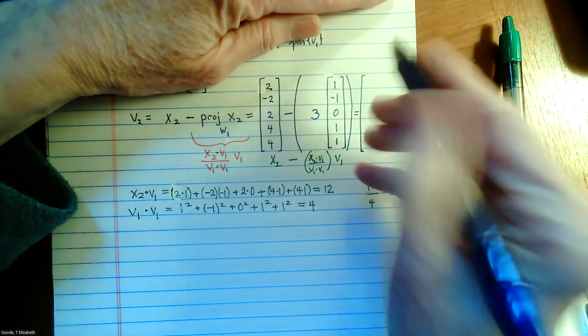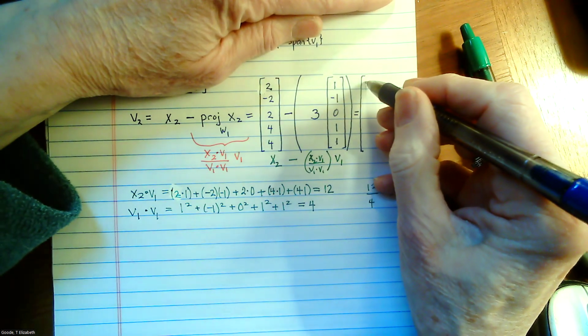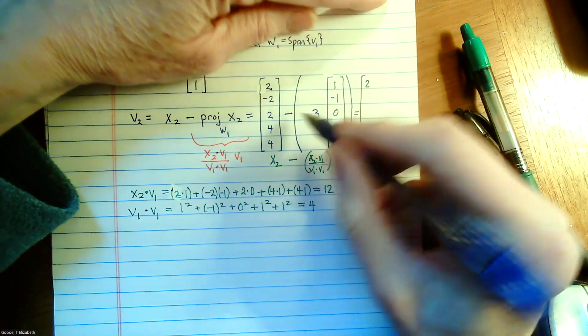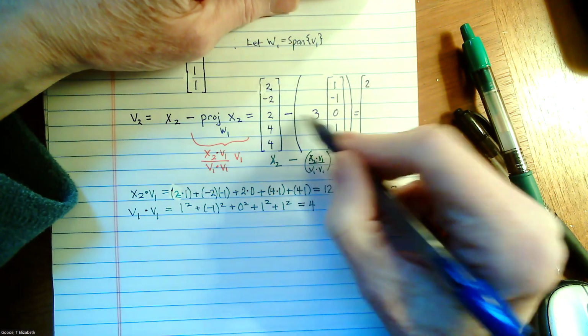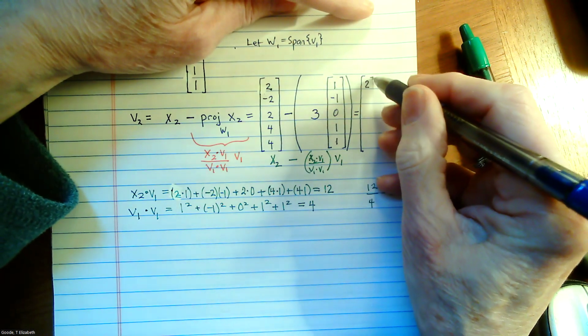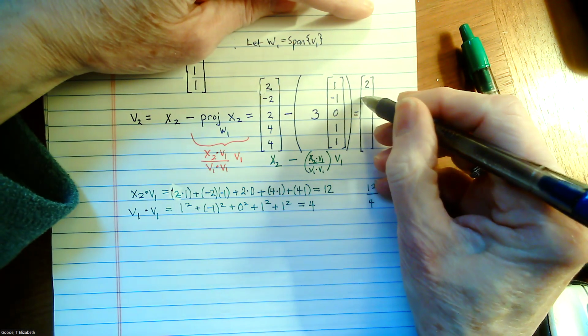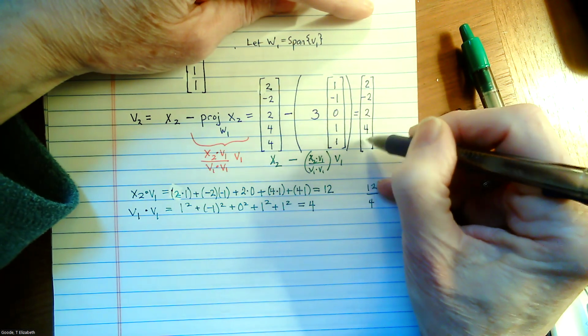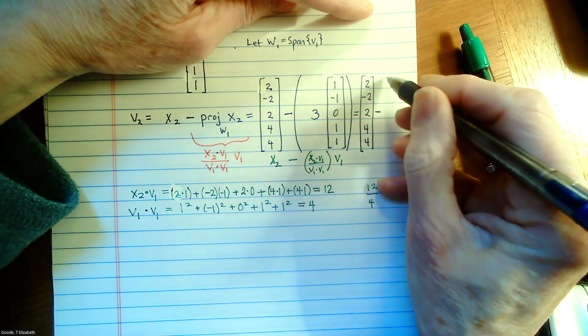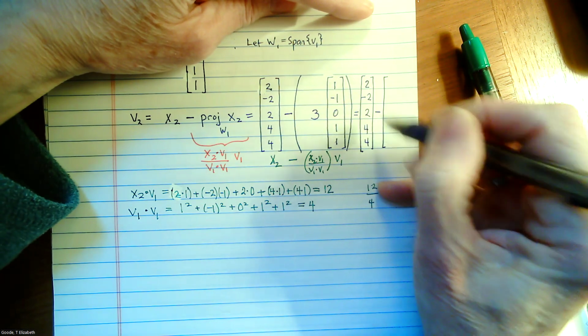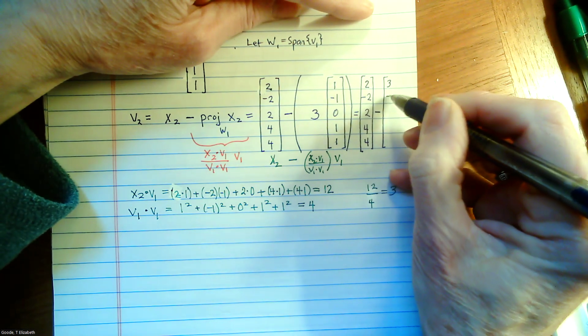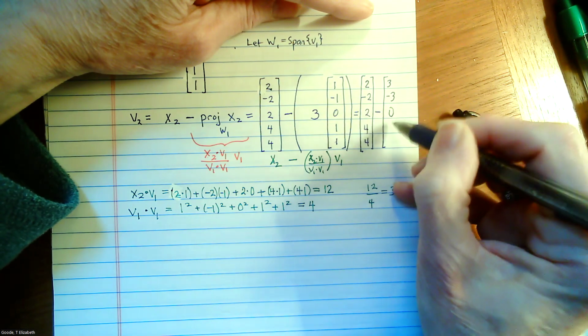I'm going to run out of room. So we're subtracting. It's 2, -2, 2, 4, 4, minus 3, -3, 0, 3, 3.